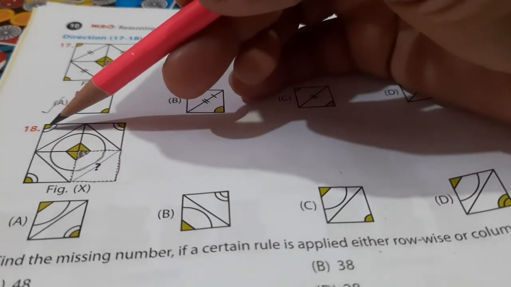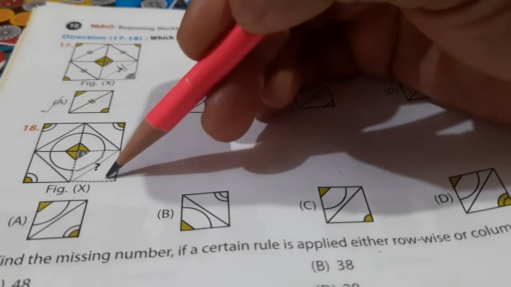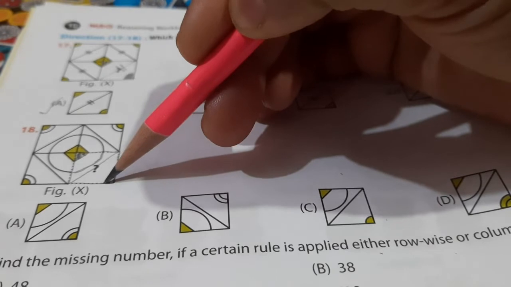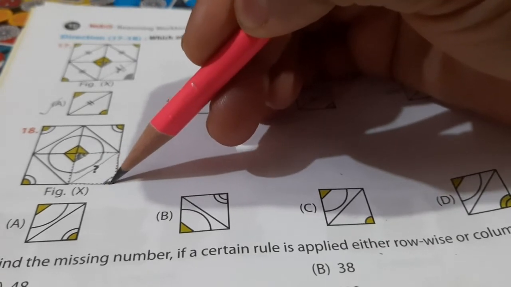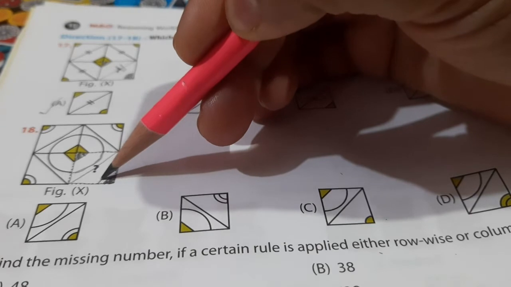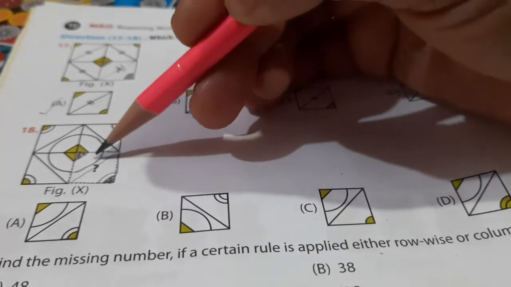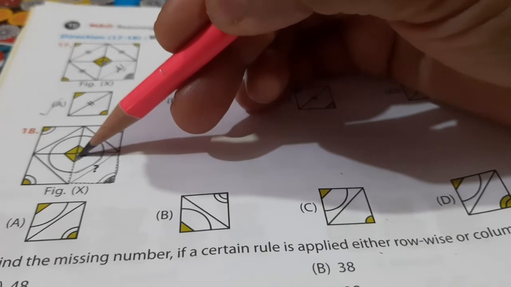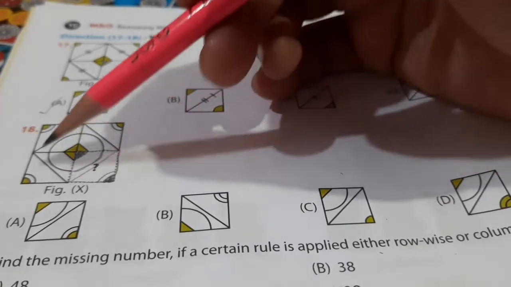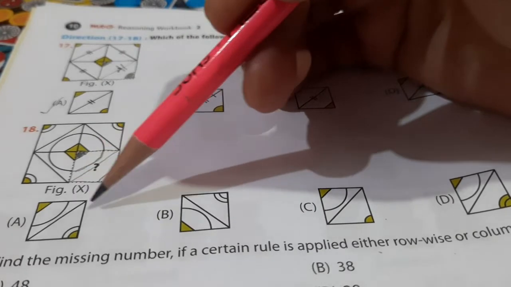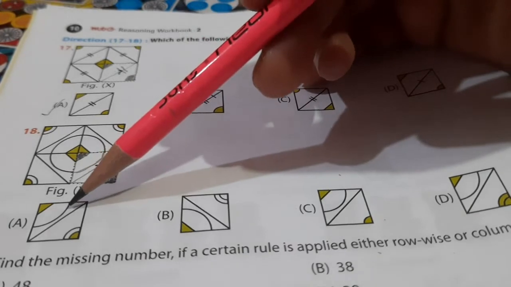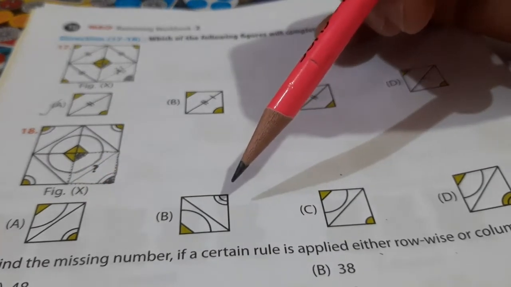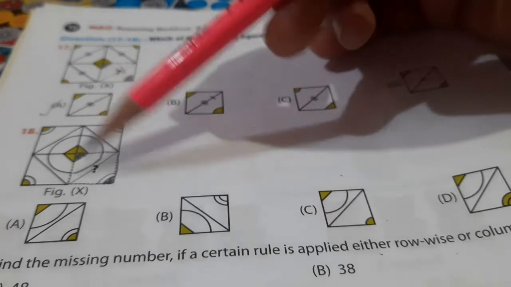Then there are two arcs in here. One arc is shaded. The second arc is not shaded. So once you have done this in your question paper, just start checking which option out of all these are matching with it. As you can see, the one which is matching over here is option A, but let us still look at option B, C and D to verify.